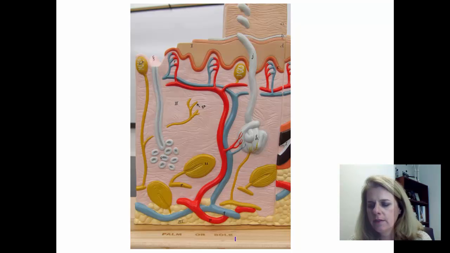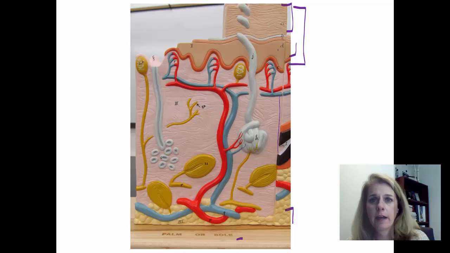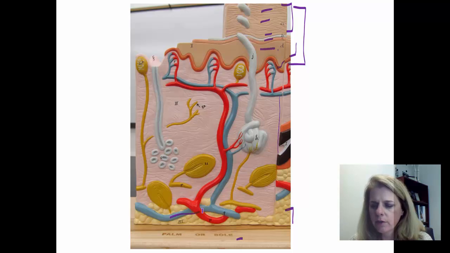So again, this is the thick skin. You have your hypodermis, your dermis, and your epidermis, that thick stratum corneum. Remember, on the lab test, I may say, name this main layer of skin, or name this small layer. You need to know all these layers of the epidermis, so make sure that you can learn those 5 layers. Here's your vein, here's your artery, here's your capillary.